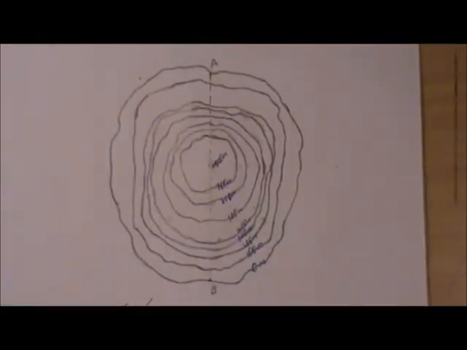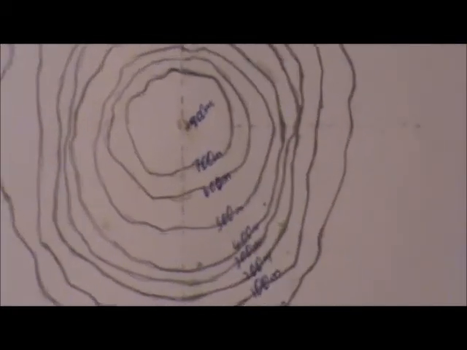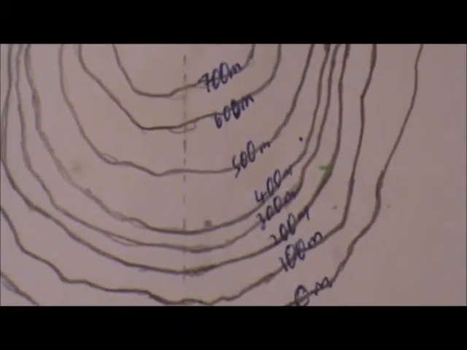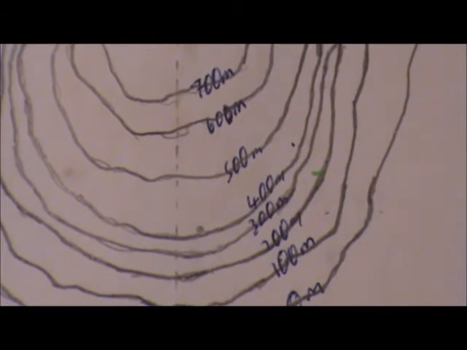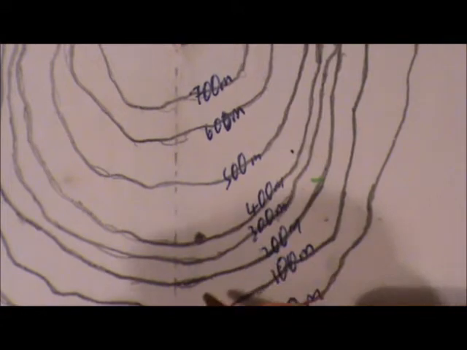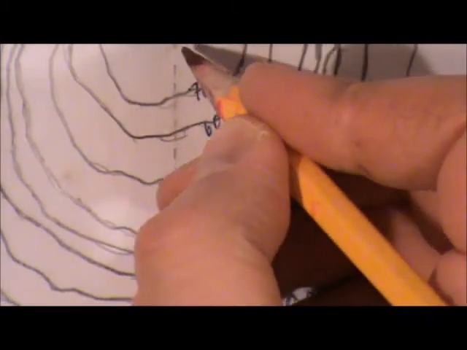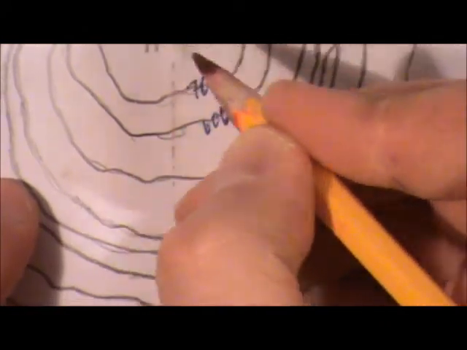Okay, now we've come back to the 2D contour map, and we're going to mark in the position of the power pole and draw a line representing the power line. At an altitude of 400 meters we had the power pole located, which is right here, so I'll put P for pole, and at the very peak we had the house, so H for house.